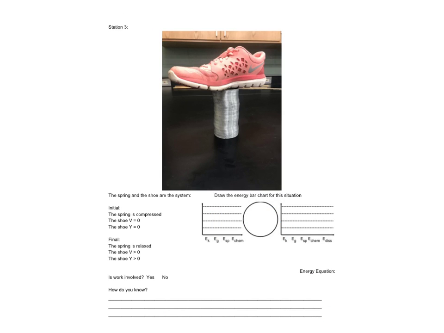In the second scenario, on station number 3, we have the scenario where the shoe is sitting on top of the compressed spring. At this particular instance, the spring is compressed, the shoe is not moving, and the shoe is at its lowest height. So you would say that this one has just all spring energy at this point, because the spring and the shoe are the system.